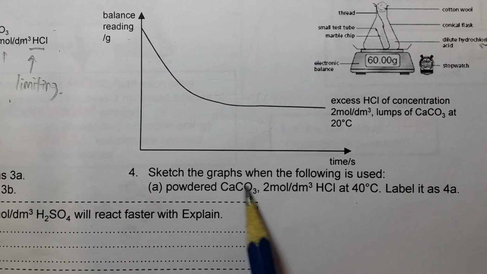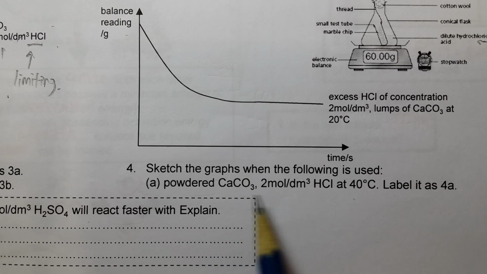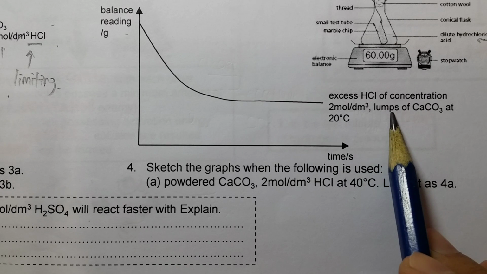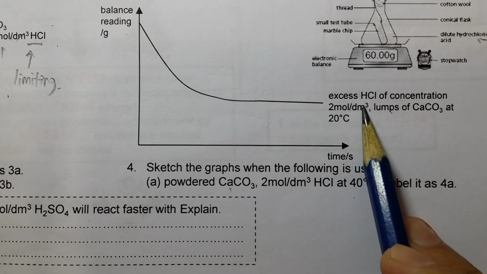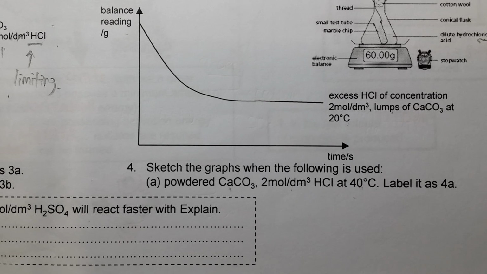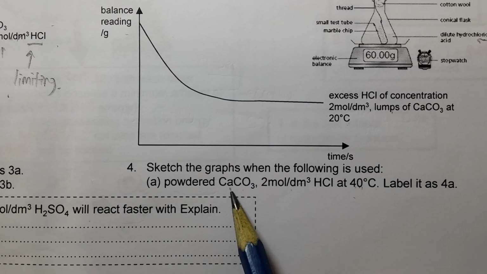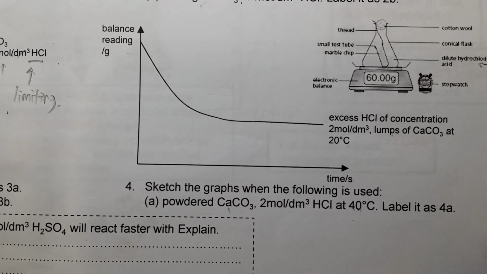Now let's look at it. Sketch the graph when the following is used. Powdered calcium carbonate, powdered. This one is lump, powdered, smaller particle size, right? Smaller particle size, so it will be faster. 4A will be faster. How about 2 mole per dm cube? 2 mole per dm cube, same concentration. How about temperature? Higher temperature, so it will be faster. Higher temperature, smaller particle size, so 4A would be faster. Okay, 4A would be faster.